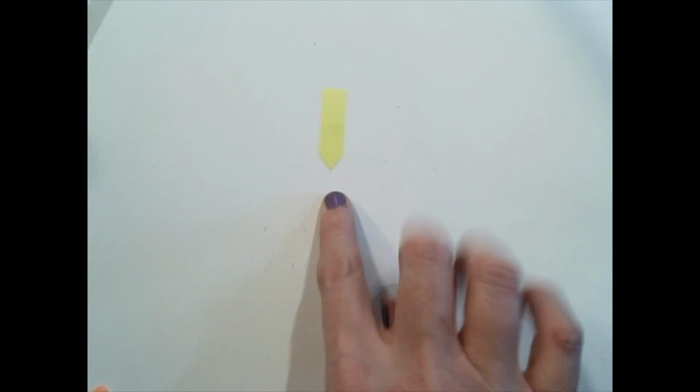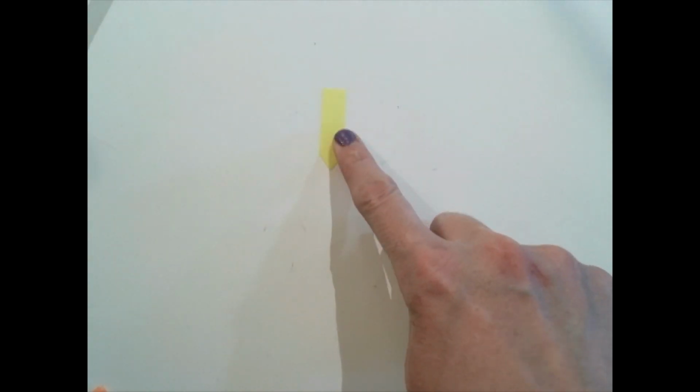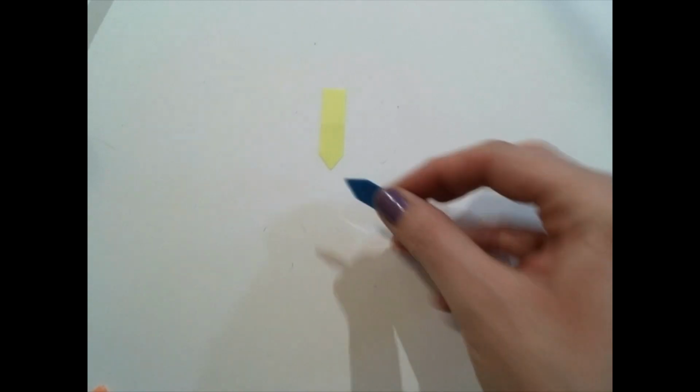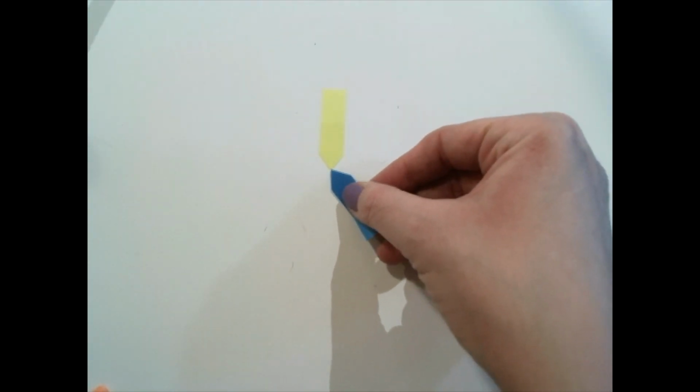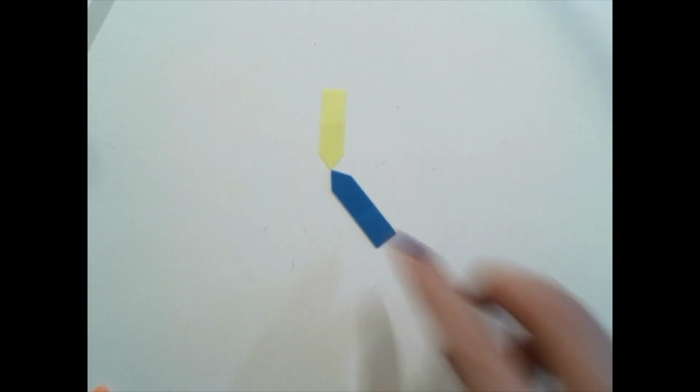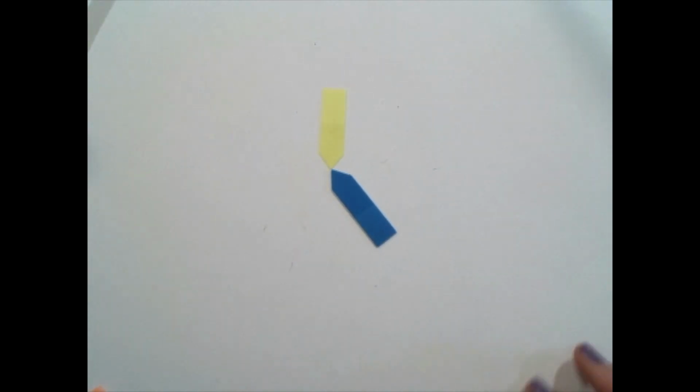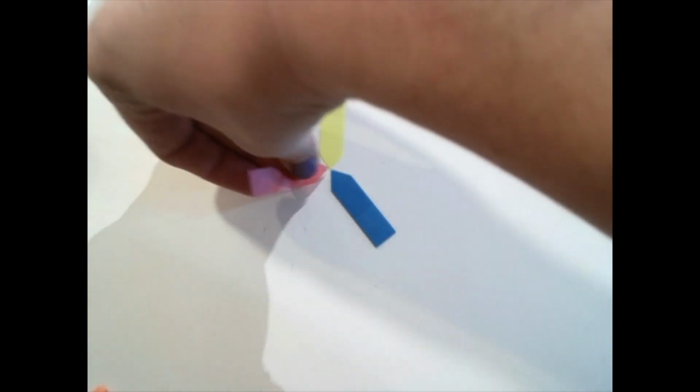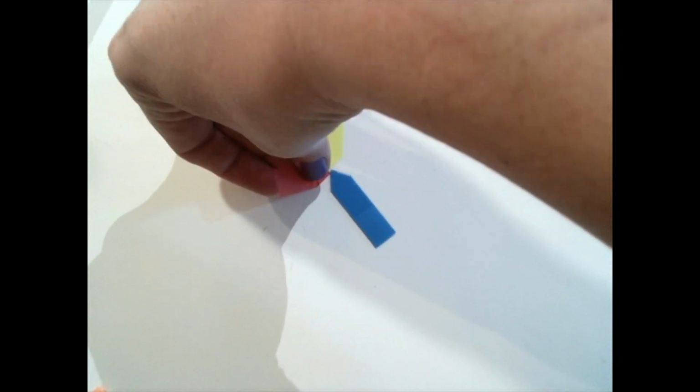You guys use whatever you have, as long as you have the colors in a correct order, that's fine by me. So our first color that I've laid down is yellow, which is one of the primary colors. The second color I'm going to lay down is blue, which also happens to be a primary color. And the third color I will be laying down is, again, another primary color, and this is red.